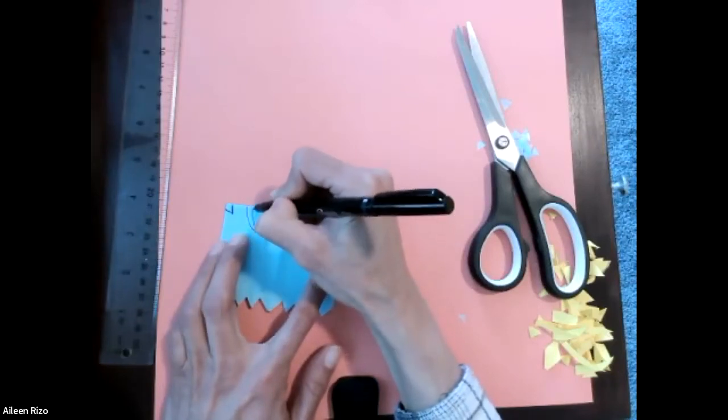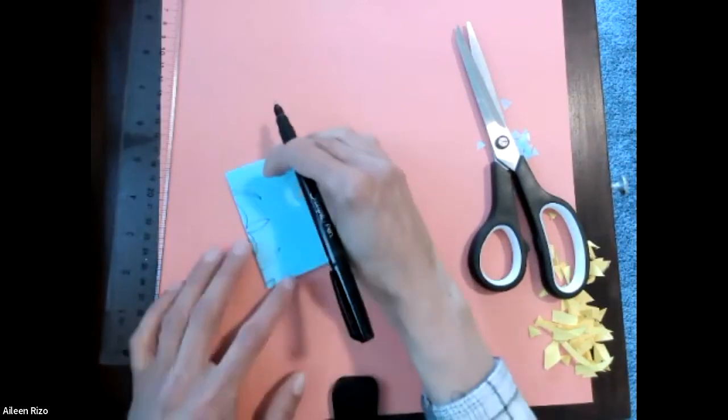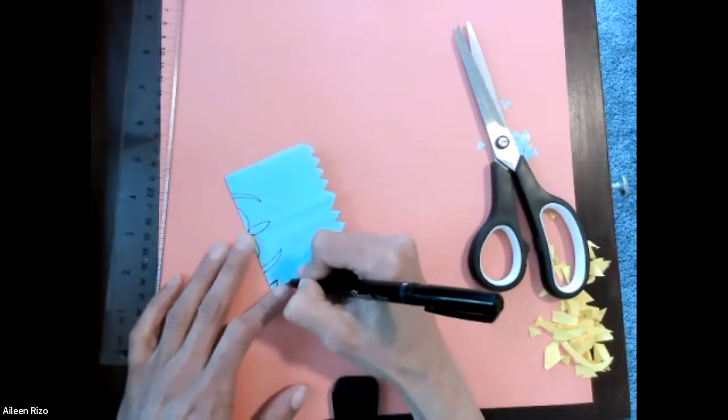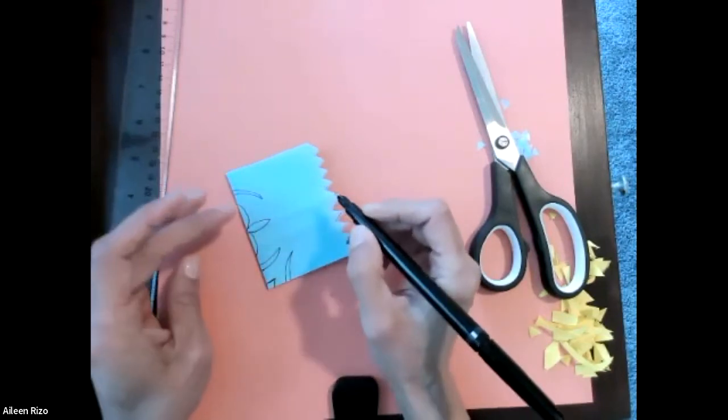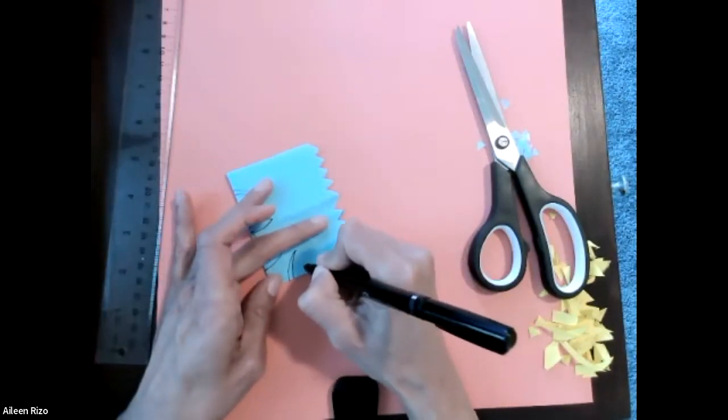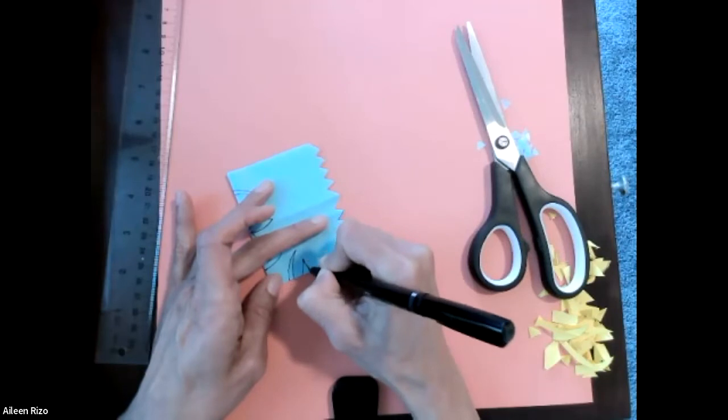It might be a good opportunity to ask parents or grandparents if they have any experiences creating these.